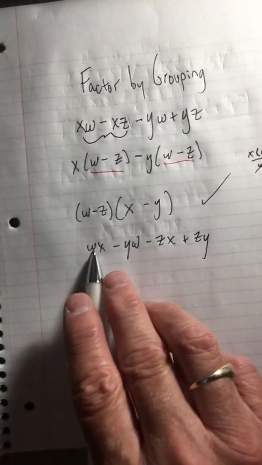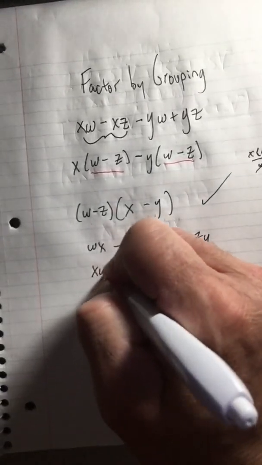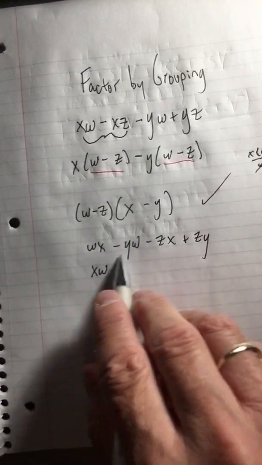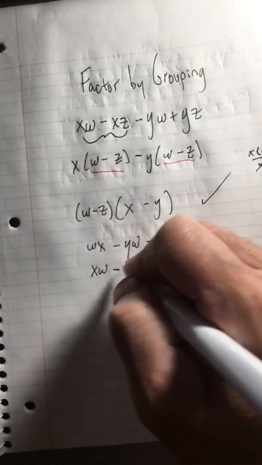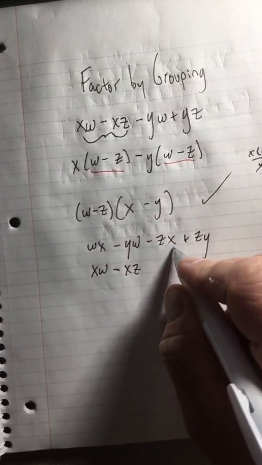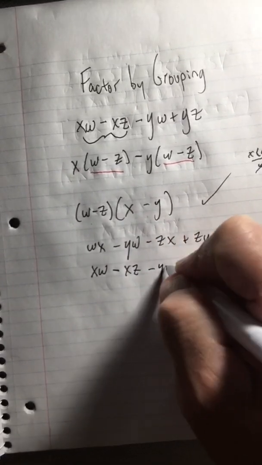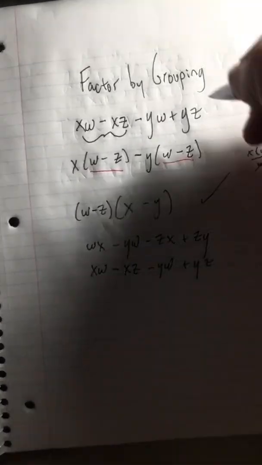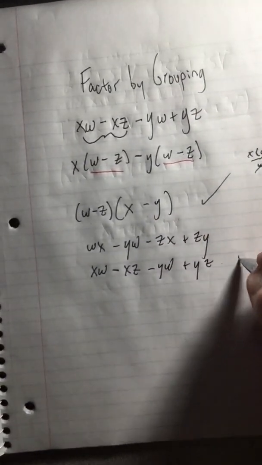See, we have wx. Is that the same thing as xw? Yes, it is. Then, can I put this second and this third? Well, of course I can. So I can make this minus xz, putting the x first, and then I can make that minus yw. And then I can put the y in front of that, and have yz, and this is the original polynomial, so see, I checked my work.